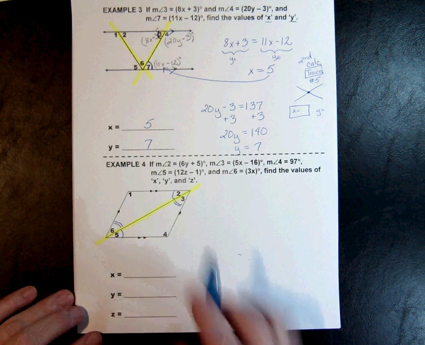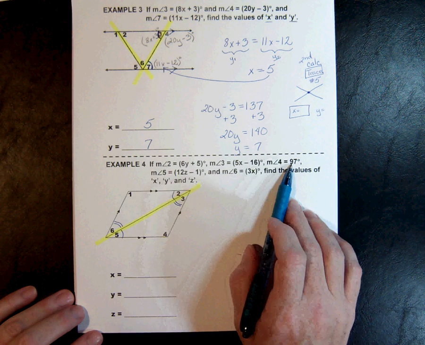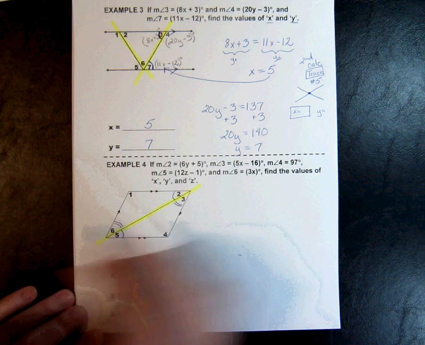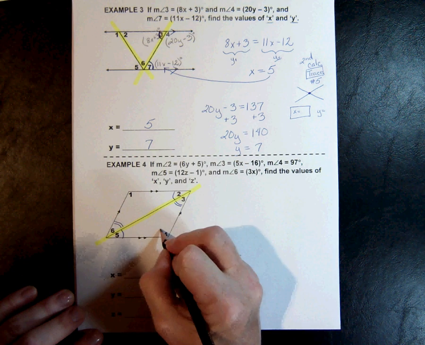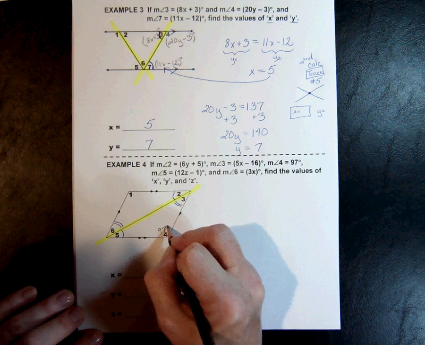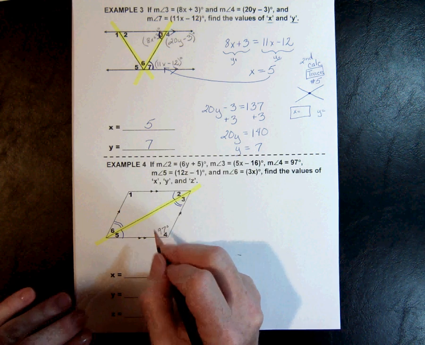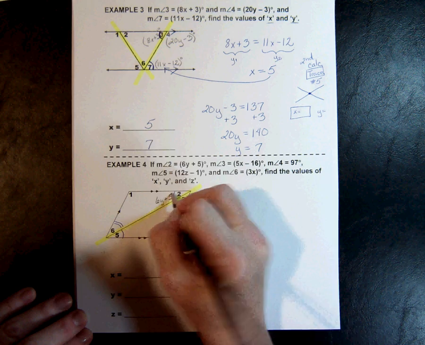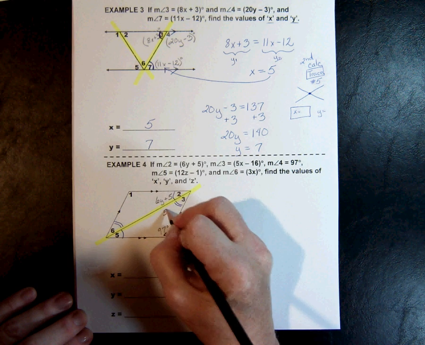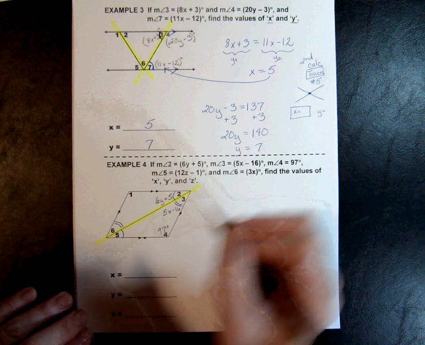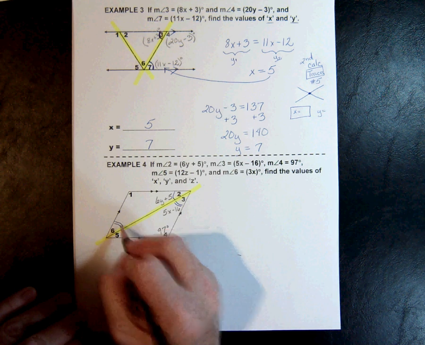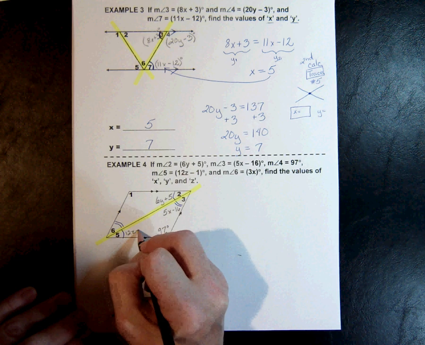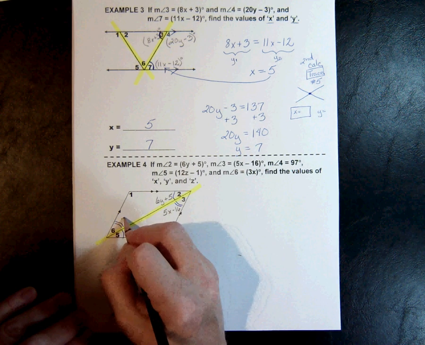They're giving you all these different expressions and telling you what answers are. So let's just plug those in. I've got 4 is 97 degrees. That's the one they've given you the whole thing. Angle 2 is 6y plus 5. Angle 3 is 5x minus 16. Angle 4, they gave it to us. Angle 5 is 12z minus 1. And angle 6 is 3x.